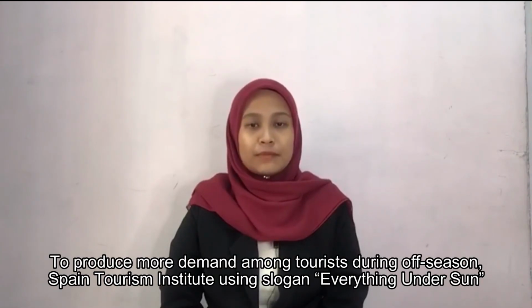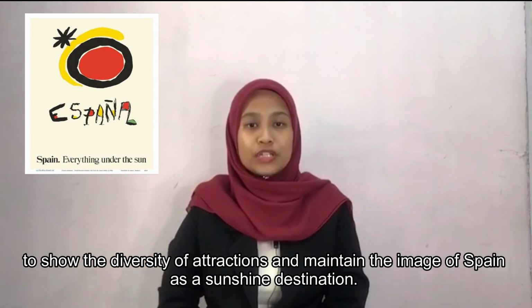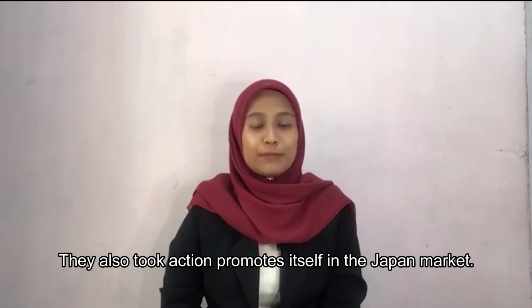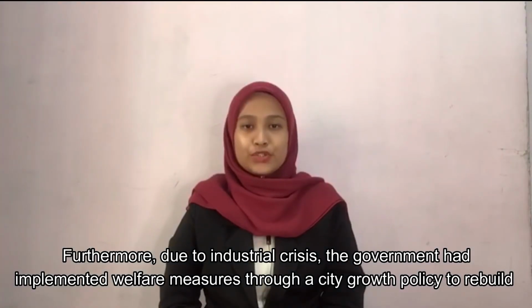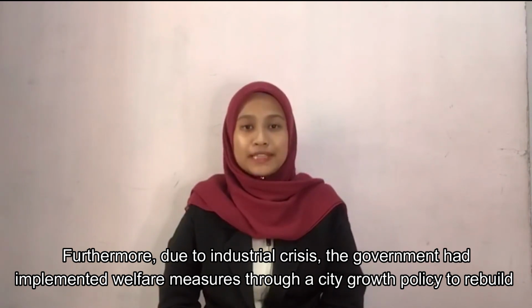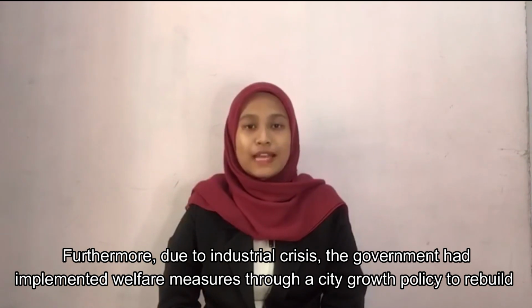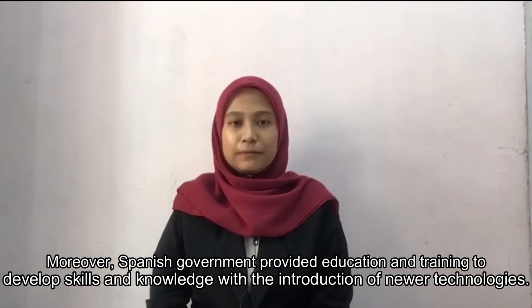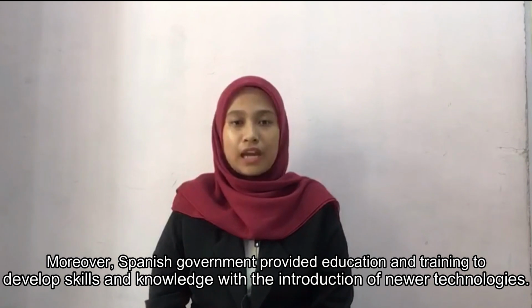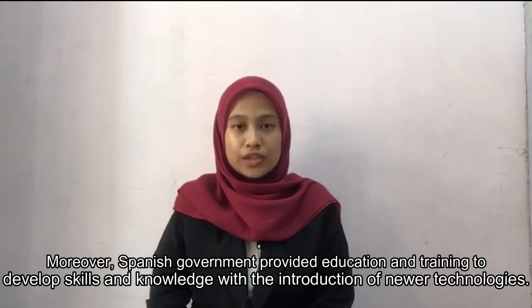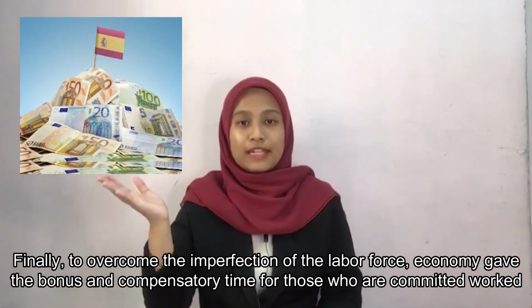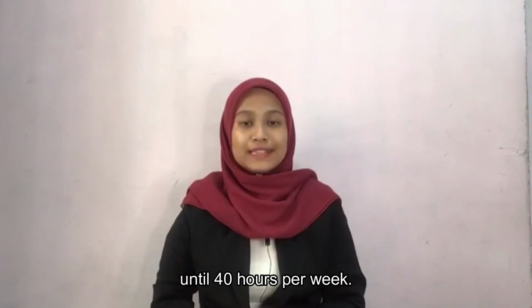To produce more demand among tourists during off-season, the Spain Tourism Institute used the slogan "Everything Under the Sun" to show the diversity of attractions and maintain the image of Spain as a sunshine destination. They also took action to promote itself in the Japan market. Furthermore, due to the industrial crisis, the government implemented welfare measures through a city growth policy to rebuild and revitalize cities affected by deindustrialization. Moreover, the Spanish government provided education and training to develop skills and knowledge with the introduction of newer technologies. Finally, to overcome the imperfection of the labor force, the economy gave bonuses and compensatory time to those who are committed to working until 40 hours per week.